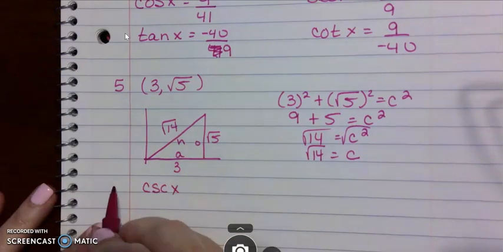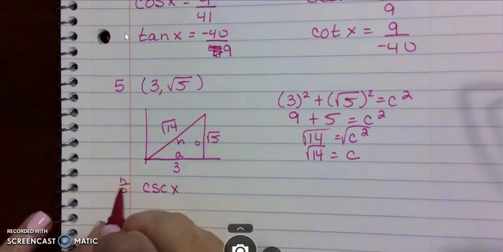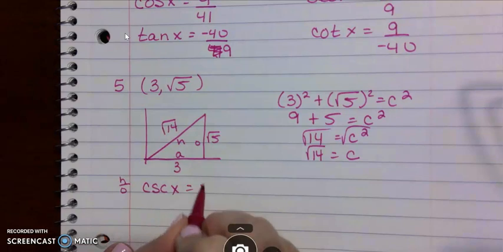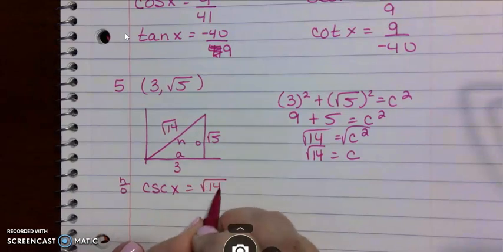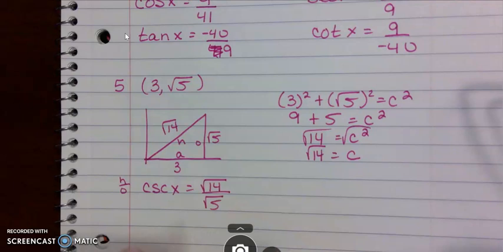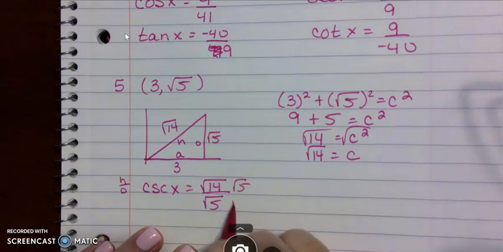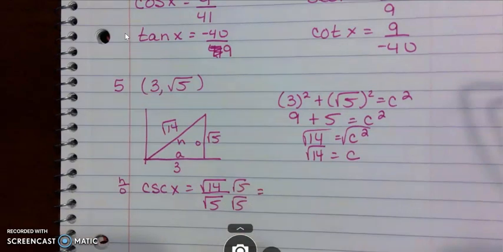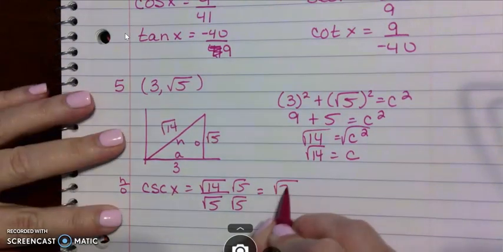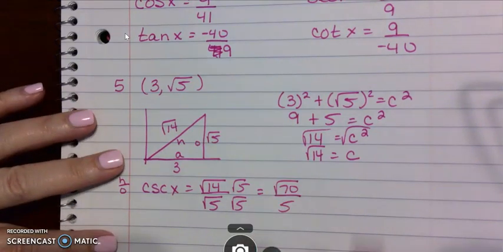Cosecant is the reciprocal of sine. So we're going to flip that, and this is going to be h over o. So h is the square root of 14 over the square root of 5. Okay, we cannot have this. So we're going to multiply the square root of 5, top and bottom. Where's my calculator? I do not know offhand what 14 times 5 is. So we get square root of 70 over 5.